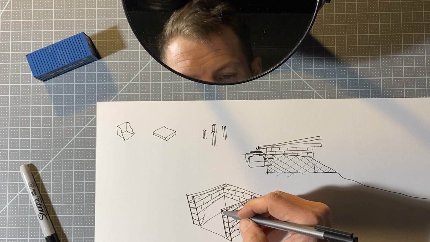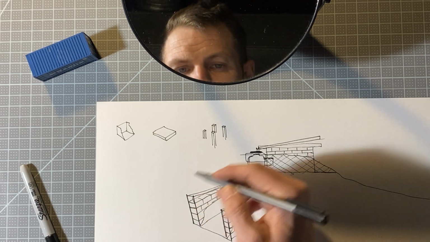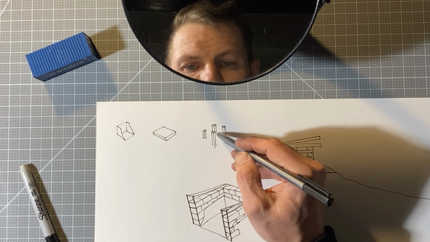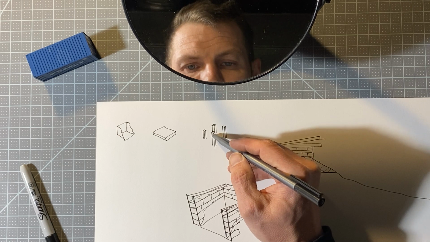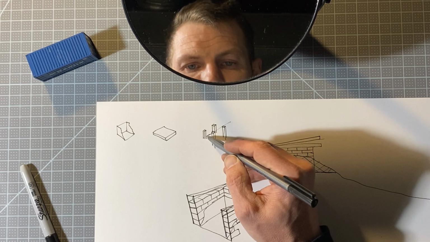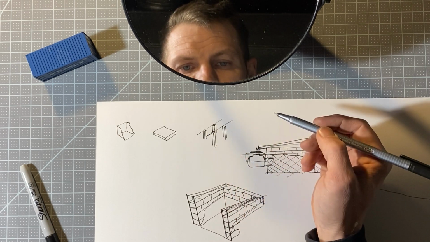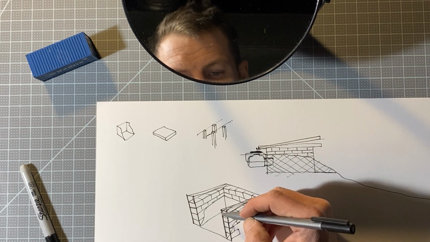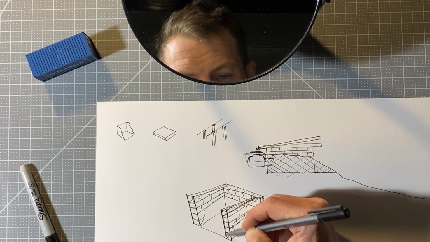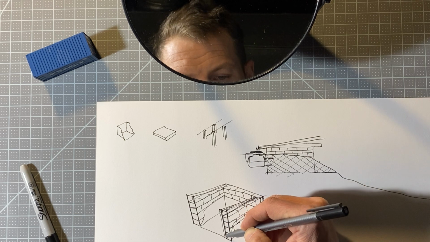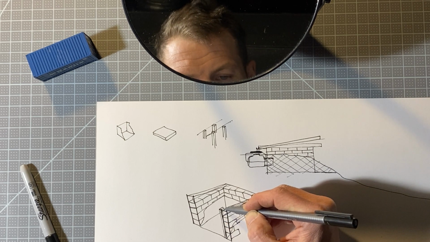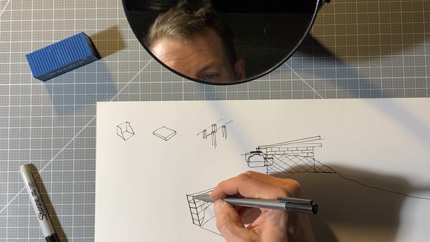Okay, so what I'm going to do is add a column. Columns are vertical. Joists and beams are horizontal. So I'm going to add a column sistered right up to this side. Same thing over here.